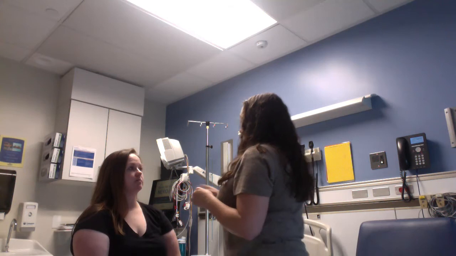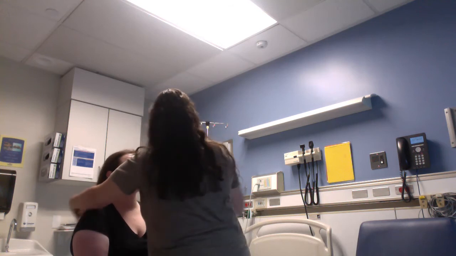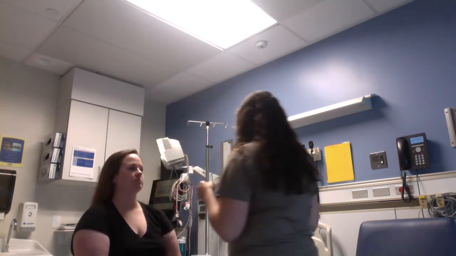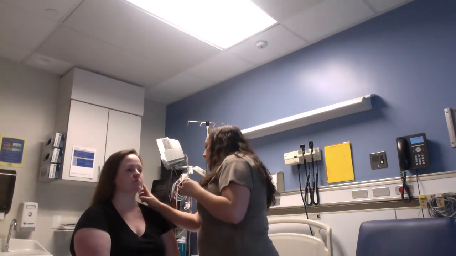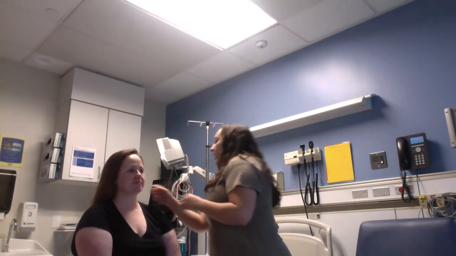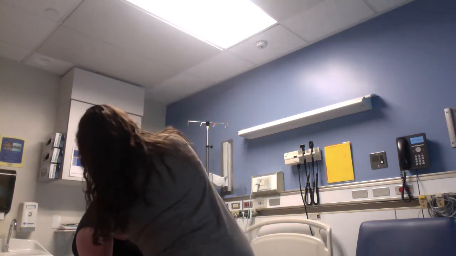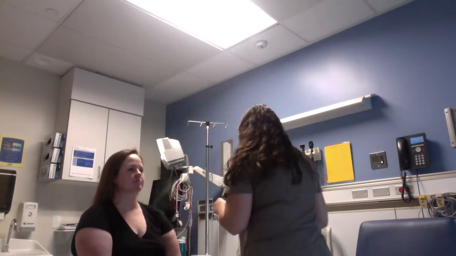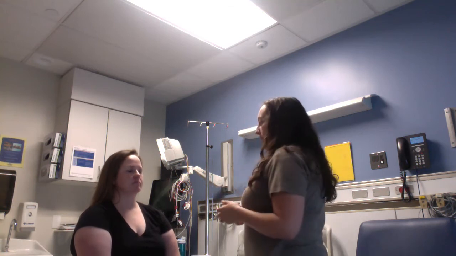So moving from the eyes to the ears, we're going to be looking at the ears and checking for the size. We're going to be checking for symmetrical placement, looking at the external ear canals for any drainage, any lesions. All right. And we're just looking for any signs of infection that we should be aware of.